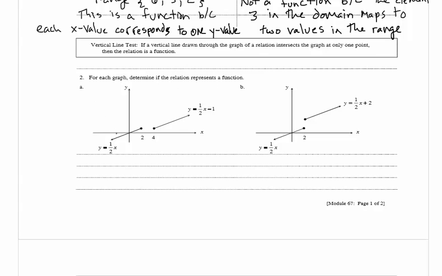In A, we have a line represented by y = 1/2 x, and a line that is represented by y = 1/2 x - 1. And if we were to draw a vertical line anywhere throughout this graph, we would not touch our line in more than one place. So this is a function, and it passes the vertical line test.